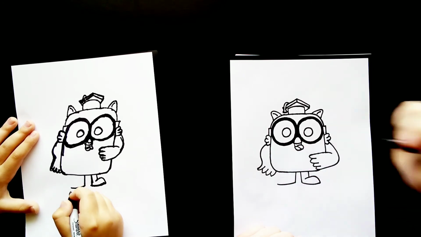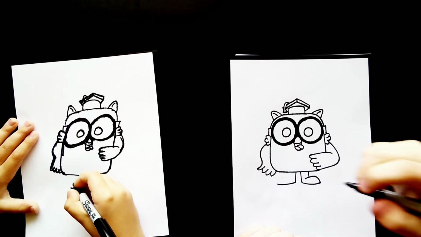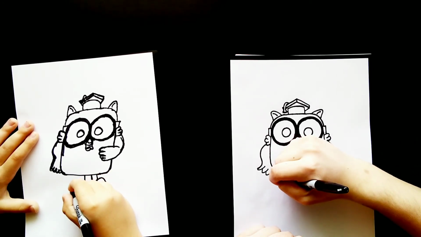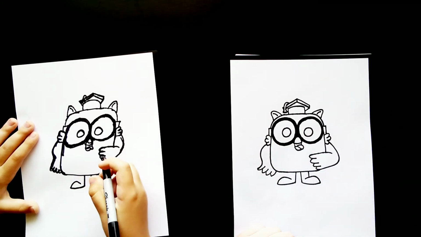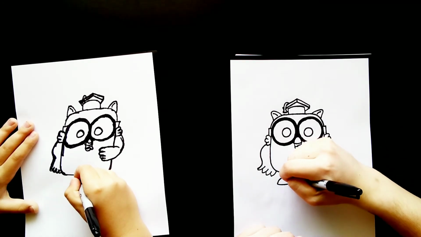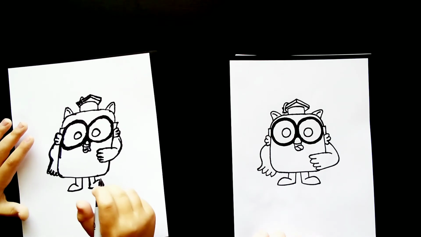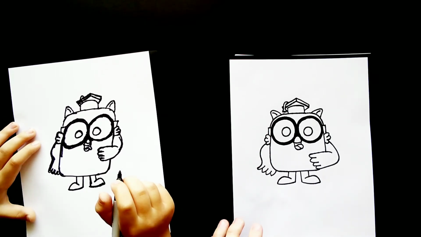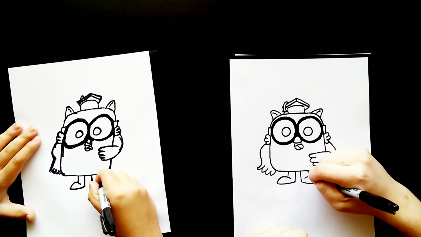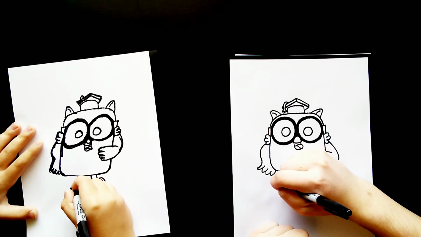We'll draw that line out. And then we'll draw the curved line. And then the line that connects to the rest of the body. And then some details in the feet, we're going to add two tiny little curved lines on each side here.